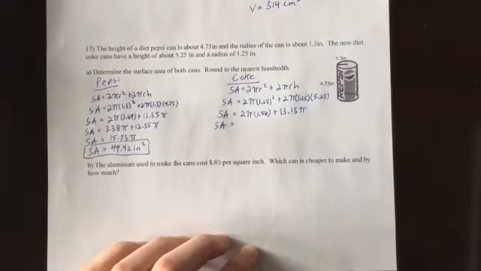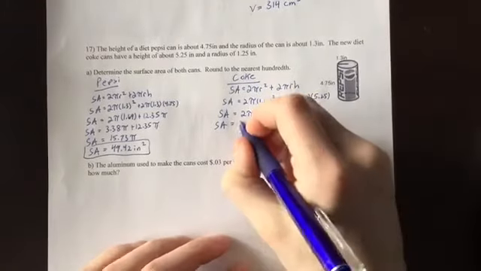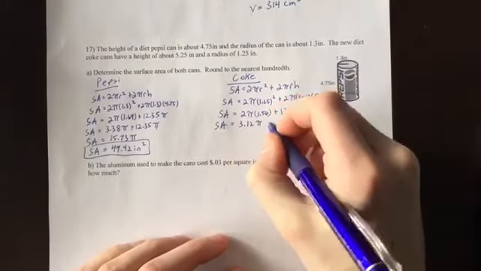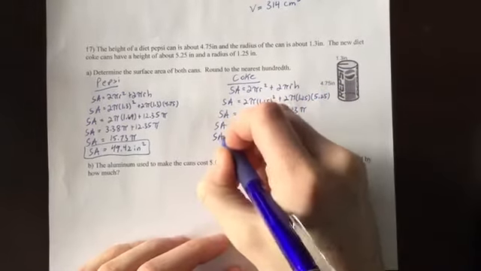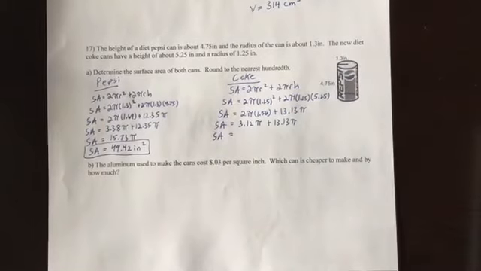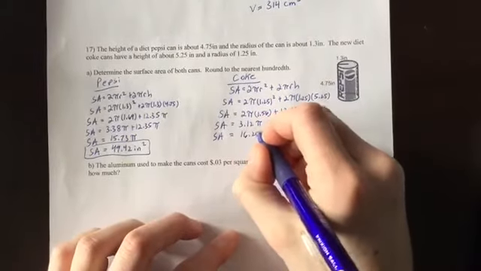2 times 1.56, 3.12 pi plus 13.13 pi. Add up those like terms. You get 16.25 pi.